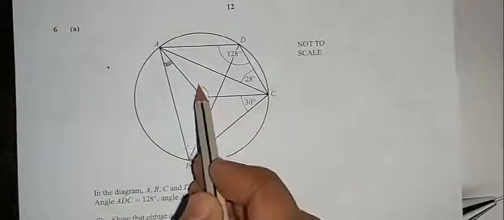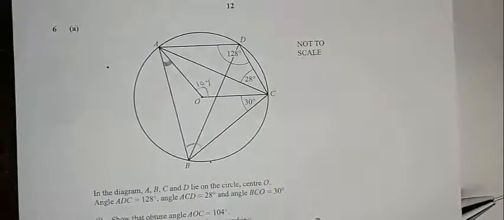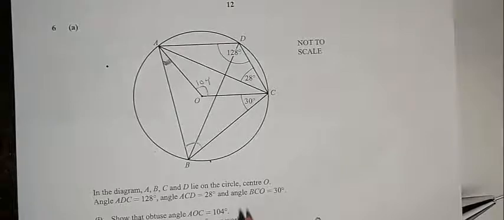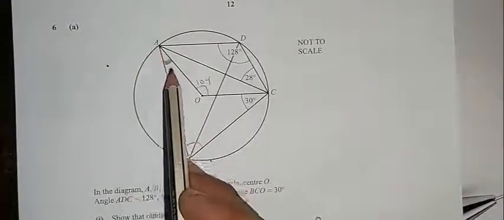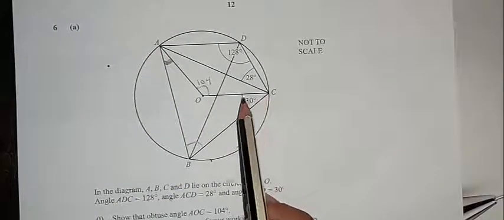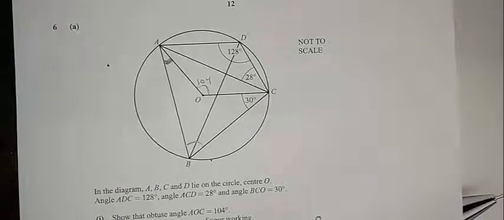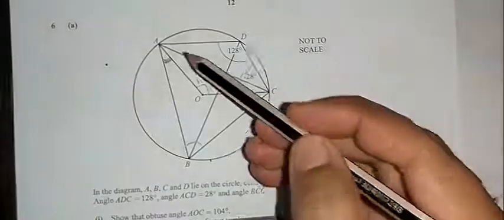We know this angle is 104, angle AOC, and this triangle AOC is an isosceles triangle, so we can find these two angles here.